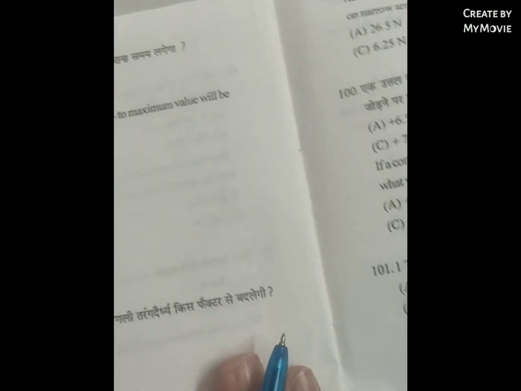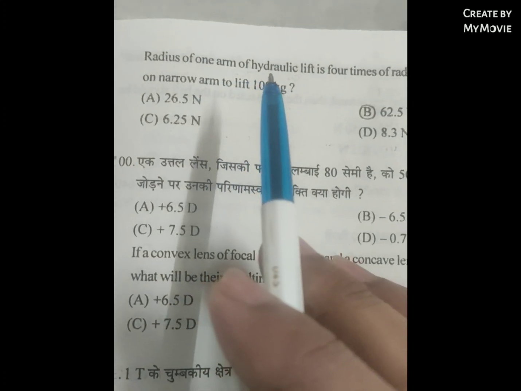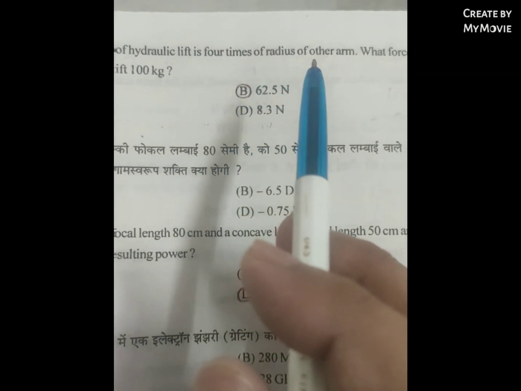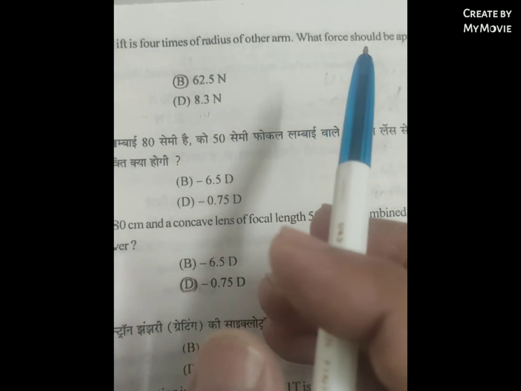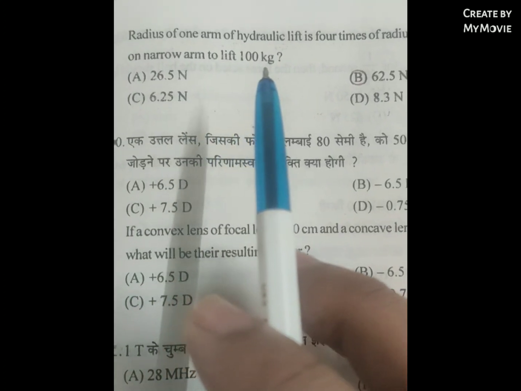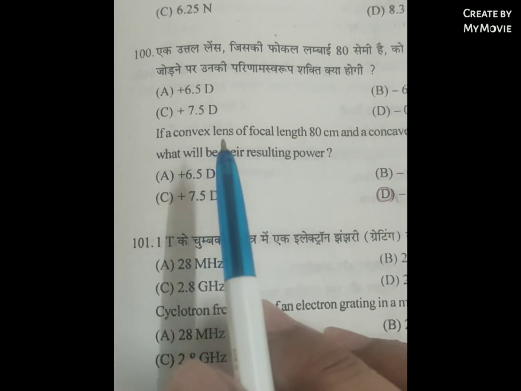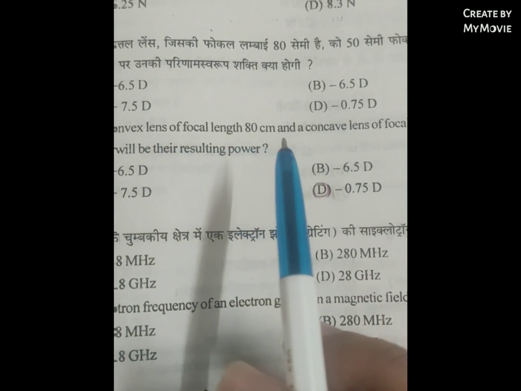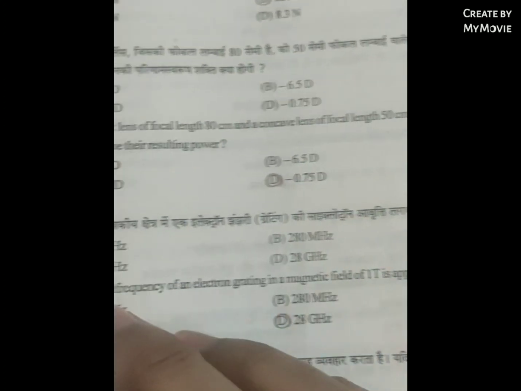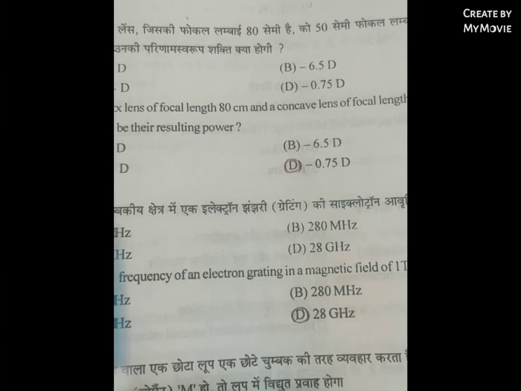99. The radius of one arm of a hydraulic lift is 4 times the radius of the other arm. What force should be applied on the narrow arm to lift 100 kg? B. 62.5 Newton. 100. If a convex lens of focal length 80 cm and a concave lens of focal length 15 cm are combined together, what will be their resulting power? D. 0.75 D.